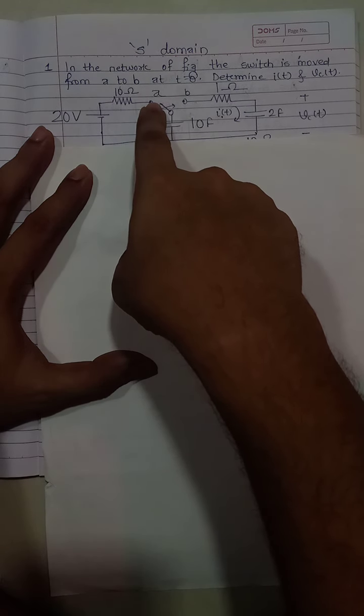Now we draw the circuit for t greater than 0 in S domain. Now the circuit for t greater than 0 in S domain is this. We have the voltage source as 20 by S, capacitor 1 by 10S, 1 by 2S, and 1 ohm. Current is I of S, voltage is Vc of S.